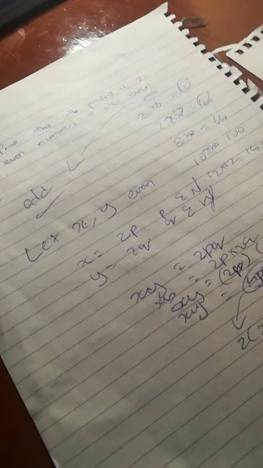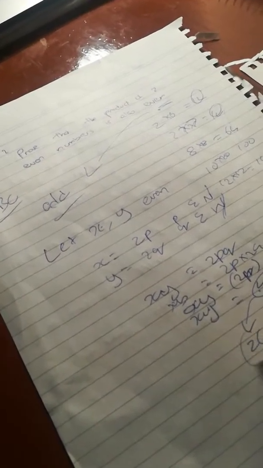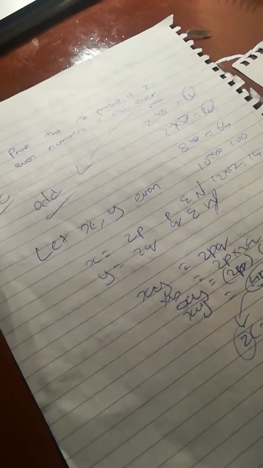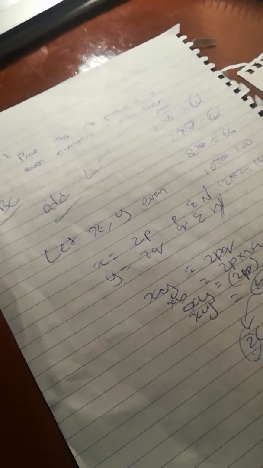Simplifying this gets you here. That's 2 times 2pq. And what you end up multiplying this by happens to be an even number. And it's interesting because that isn't an odd number. If it was an odd number, that would be true. But in this case, it's an even number.